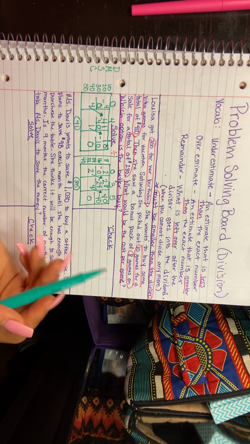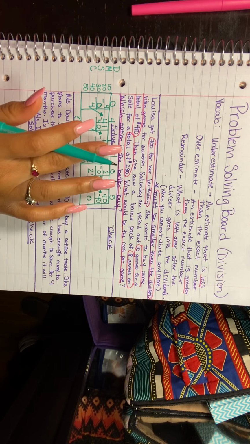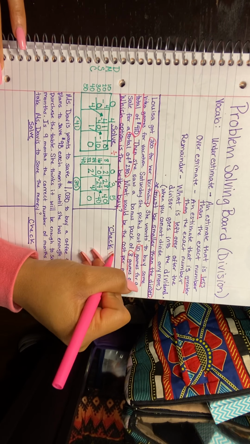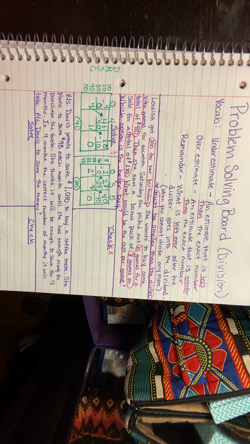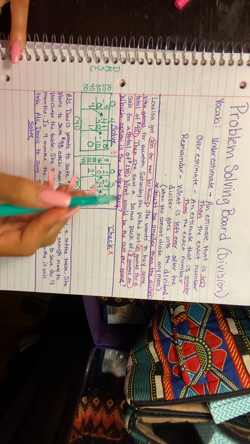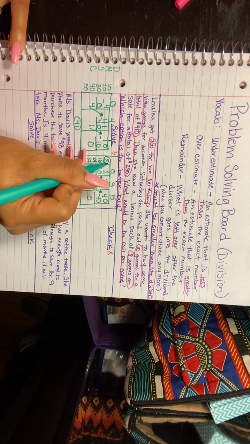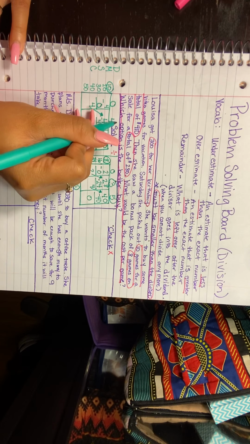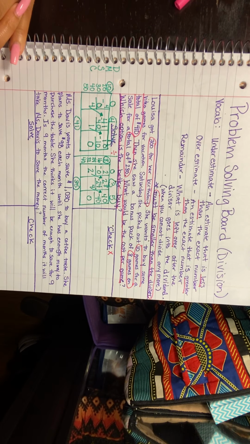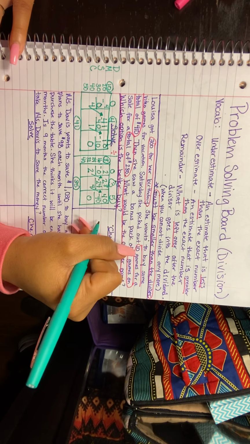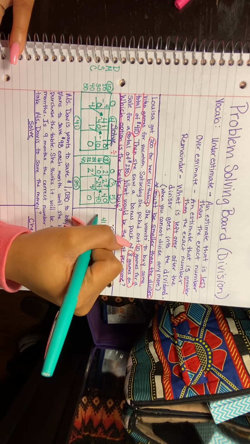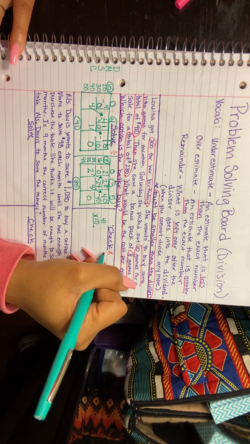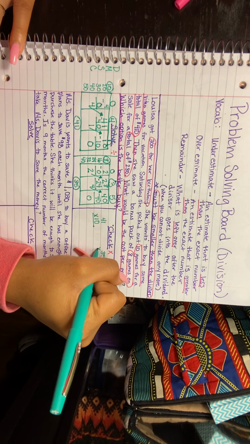Now, we're going to check using the inverse operation. Because I solved using division, I need to check using multiplication. When you're checking, you multiply your divisor with your quotient, and it should give you your dividend. So I have 41 times 10, and I have 35 times 8.